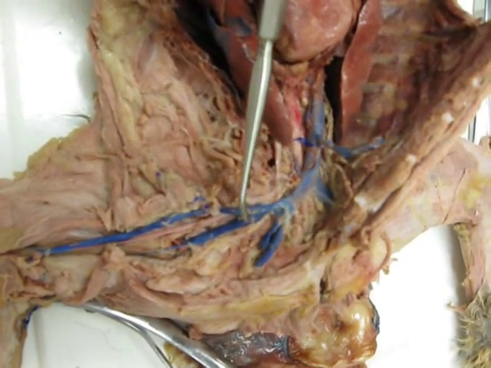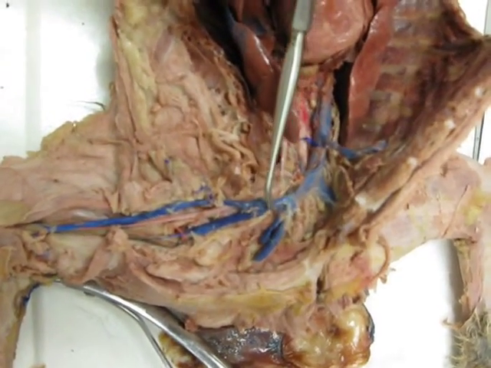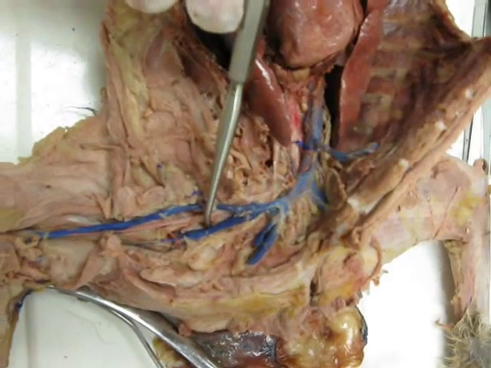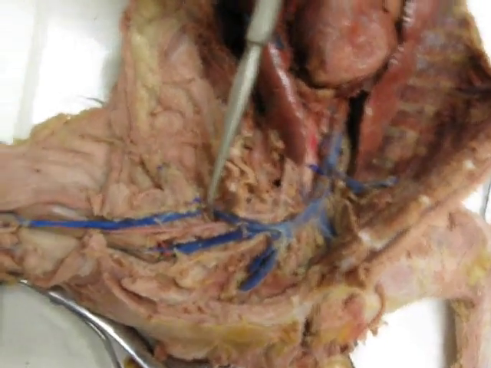Then, from your jugulars to the next split is your subclavian. It's very short in the cat because they don't actually have a clavicle. Then you have your cephalic vein, and then your axillary vein.